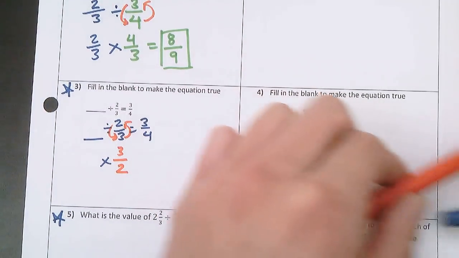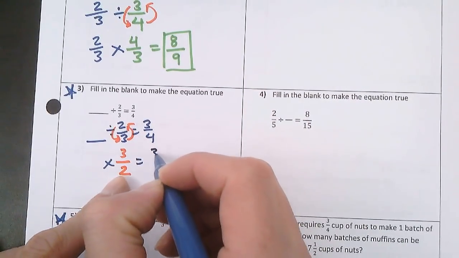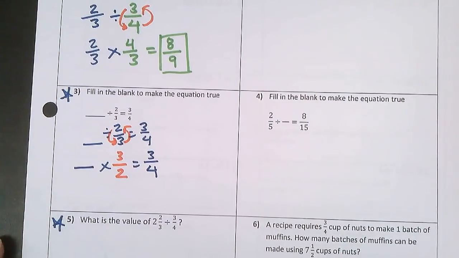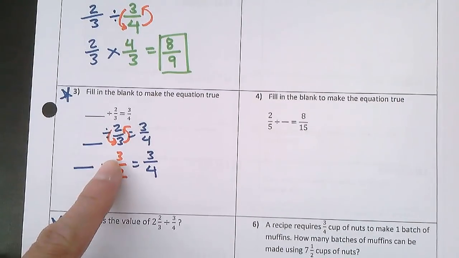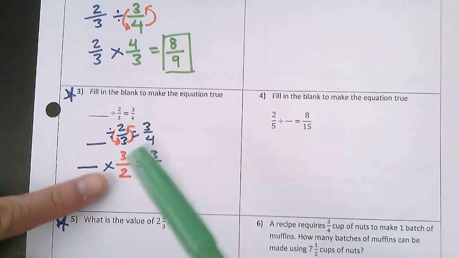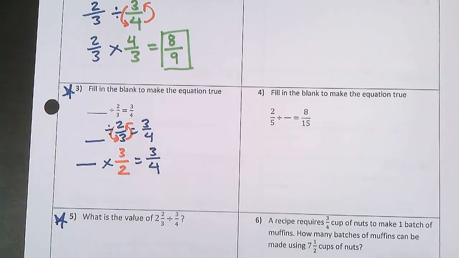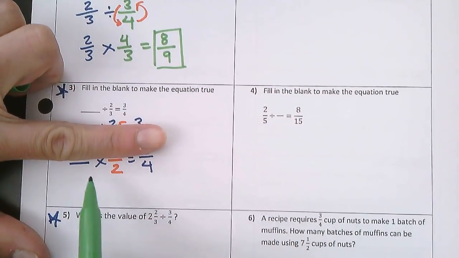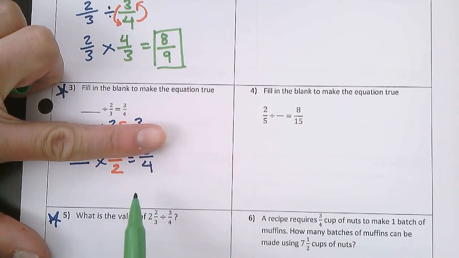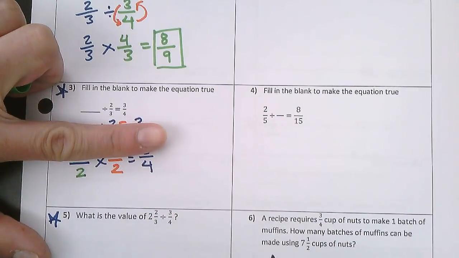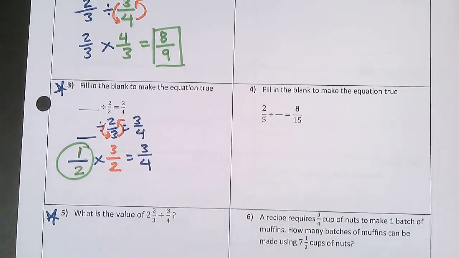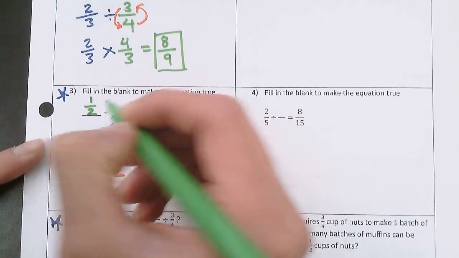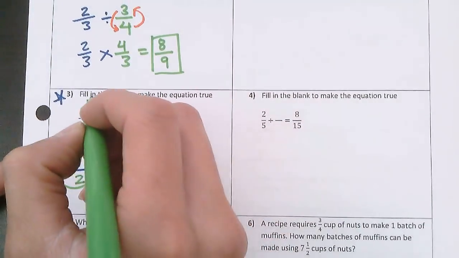So I know it's blank times 3/2 equals 3/4. And so then I think to myself, okay, well I think it's probably going to be a fraction on this side. What number times 3 is equal to 3? So what times 3 equals 3? Well, 1 times 3 is equal to 3. And then on the bottom, the denominators, what times 2 is equal to 4? Well, 2 times 2 is equal to 4. Okay, and then there's my answer right there. 1/2 times 3/2 is equal to 3/4, or 1/2 divided by 2/3 is equal to 3/4.